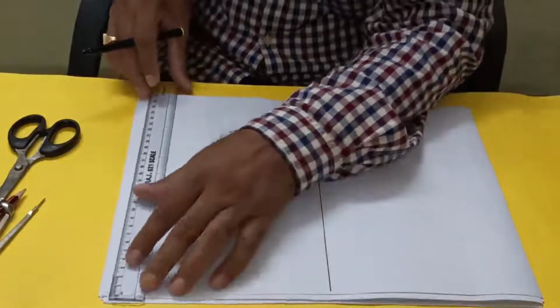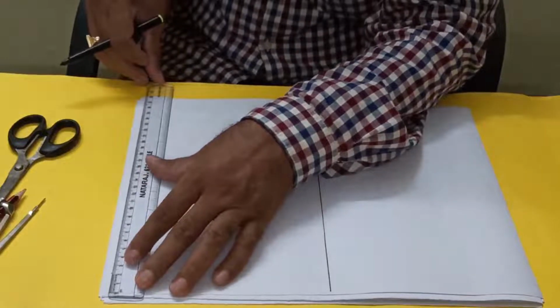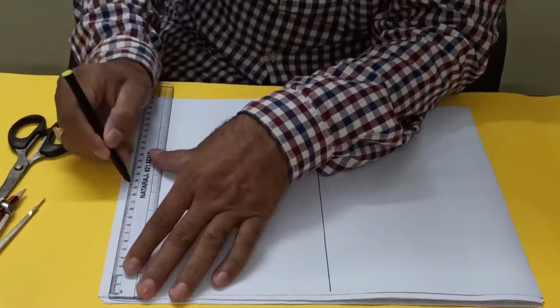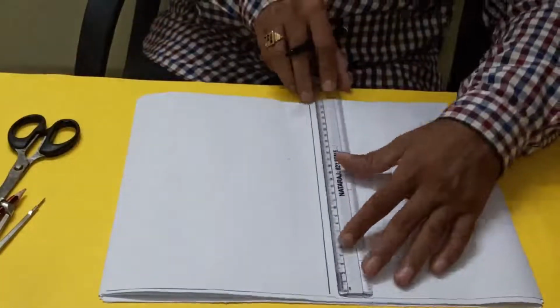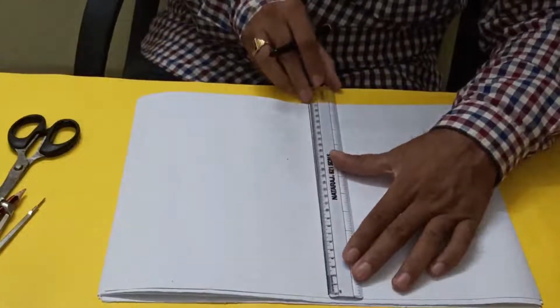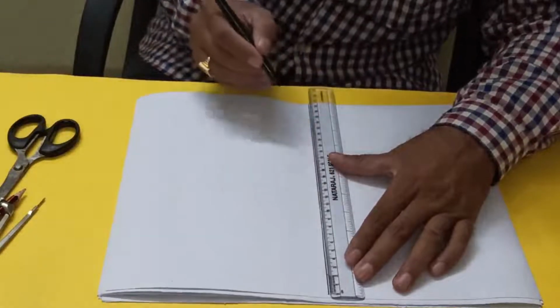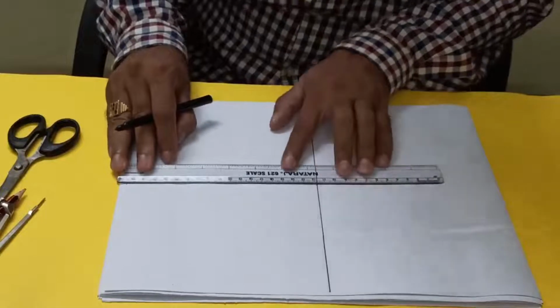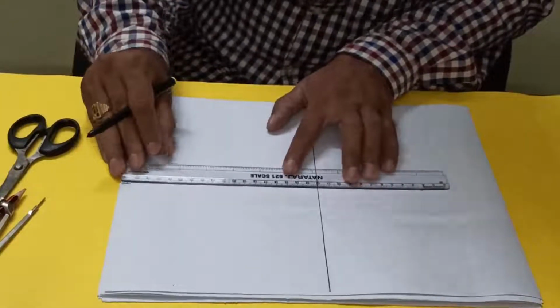Similarly, the breadth, you will see this is 28 centimeter, so it is coming 14, and here also you see 14 centimeter, so I have to draw.